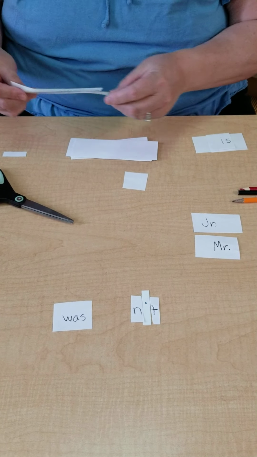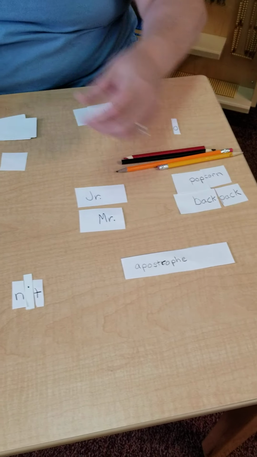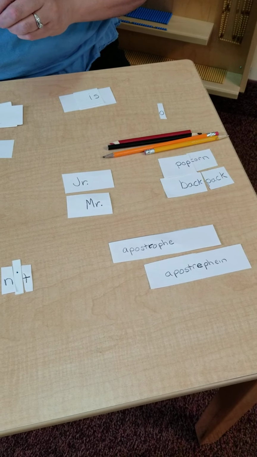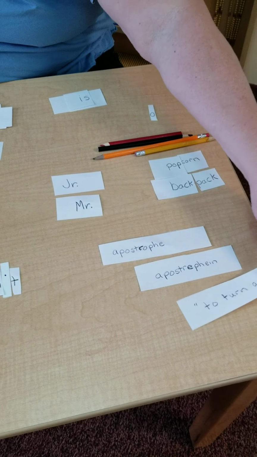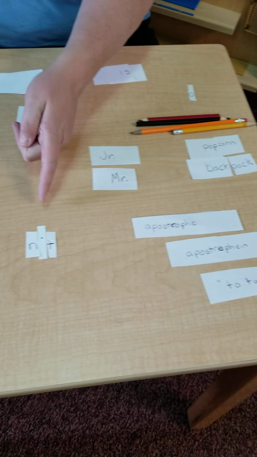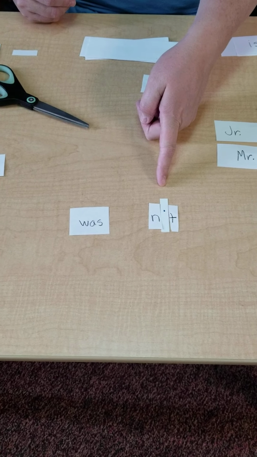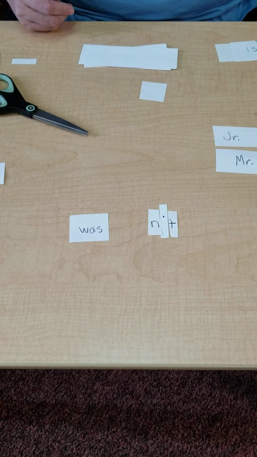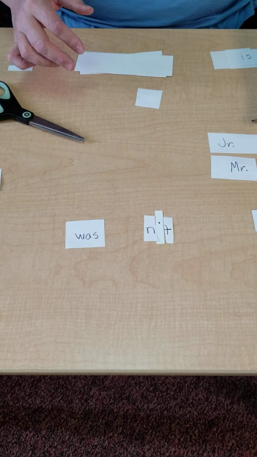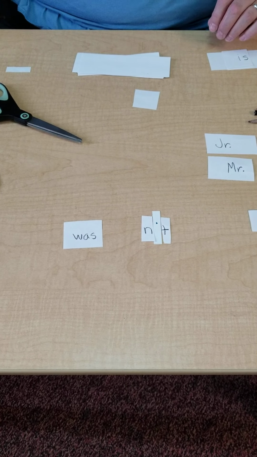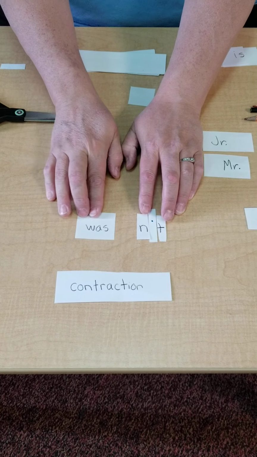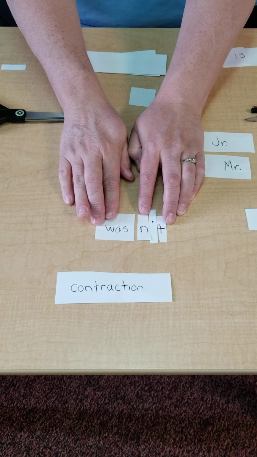An apostrophe comes from the Latin word apostrophing. Do you know what that means? It means to turn away. We turned away the O and we placed an apostrophe in its place. Now, just like the compound words, we pulled the words together. And this is going to become a contraction when we pull the words together.